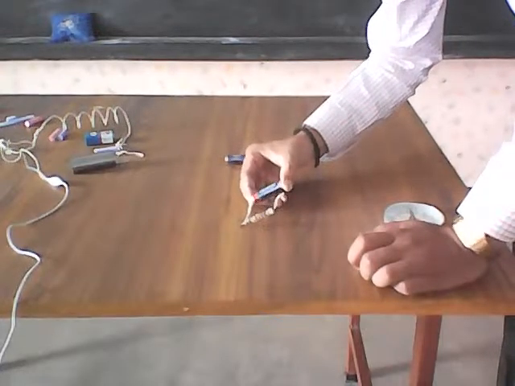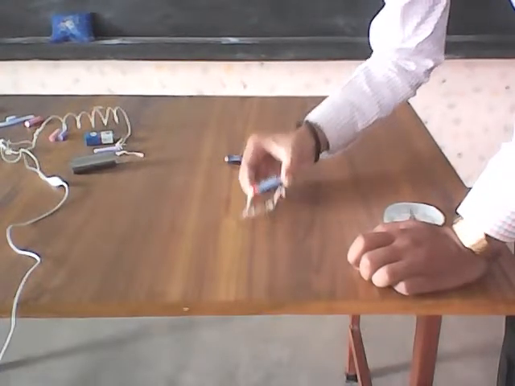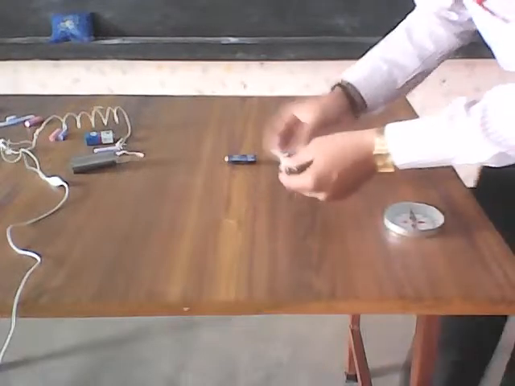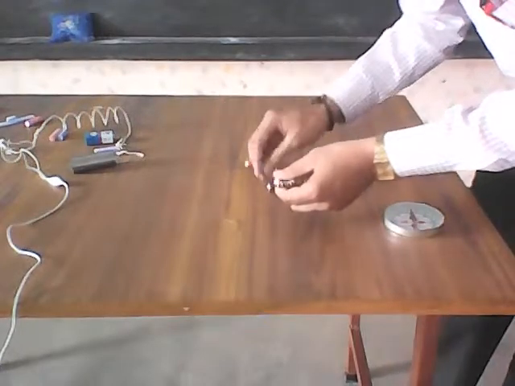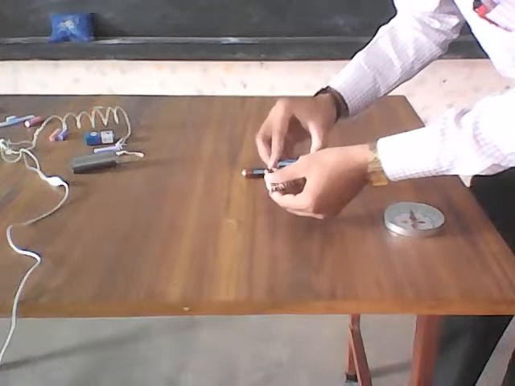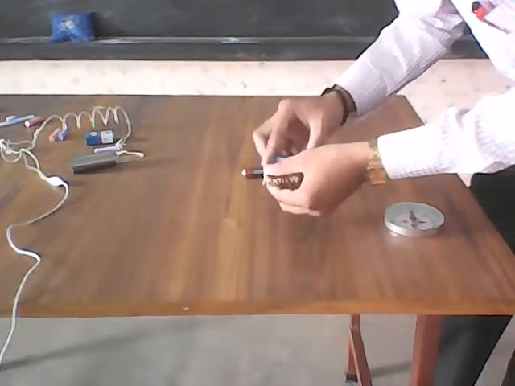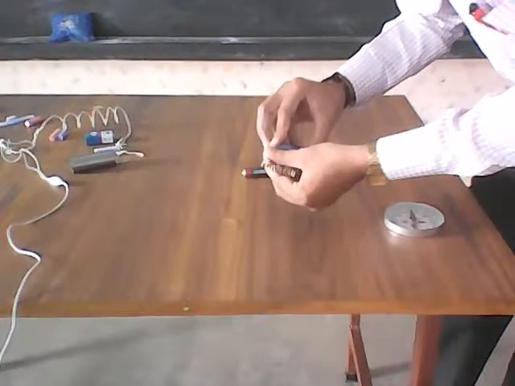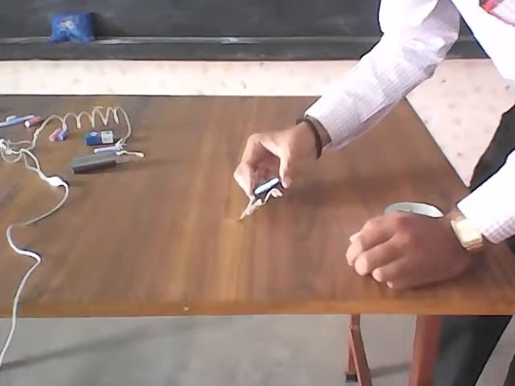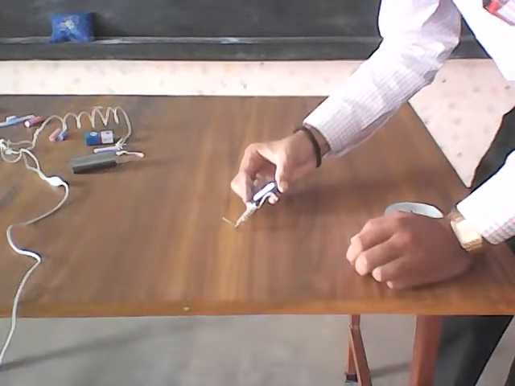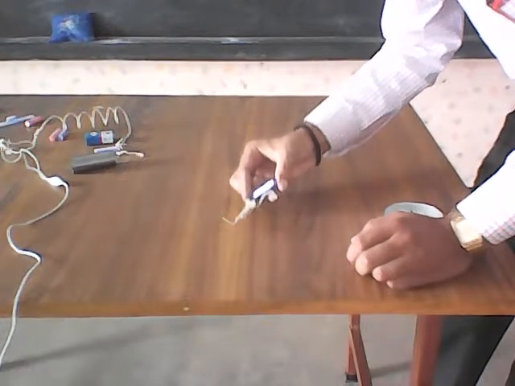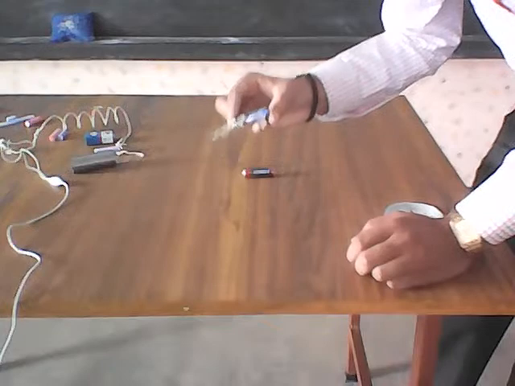You can see it's attracting. When you supply more power, see, it's attracting, meaning it is behaving like a magnet.